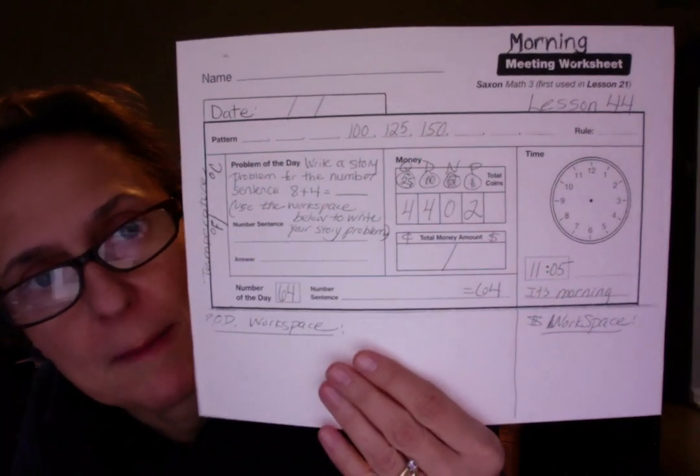This is morning meeting for lesson 44, and you put your date in there. I'm going to put yesterday's date, 12/4/20. The pattern: blank, blank, blank, 100, 125, 150, blank, blank, blank. So, what's it doing every time?